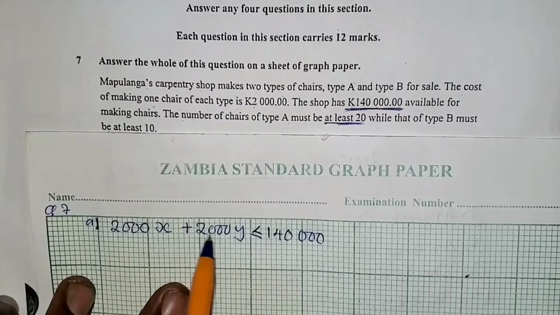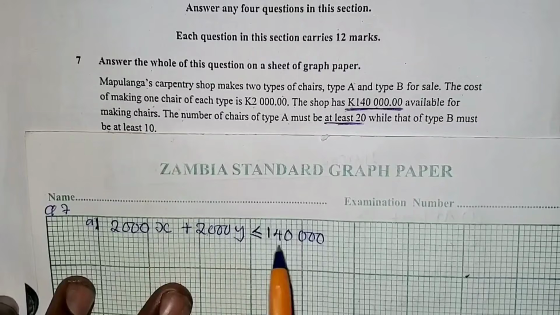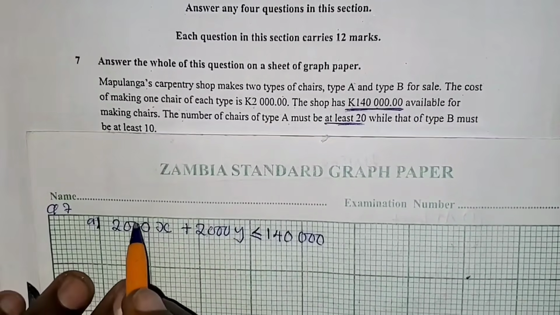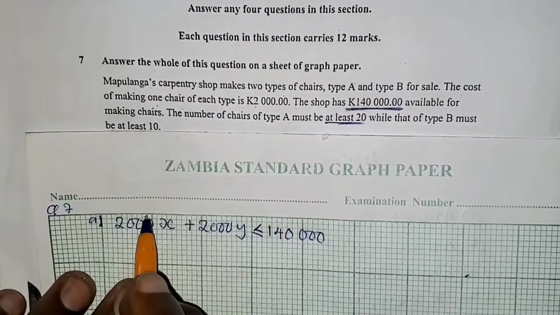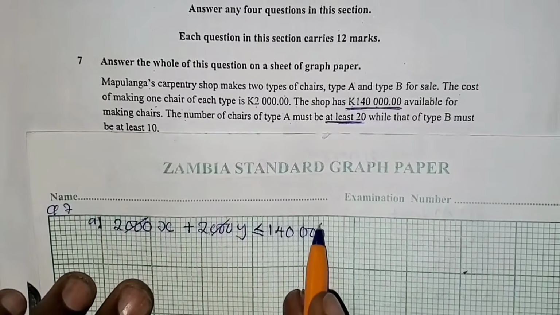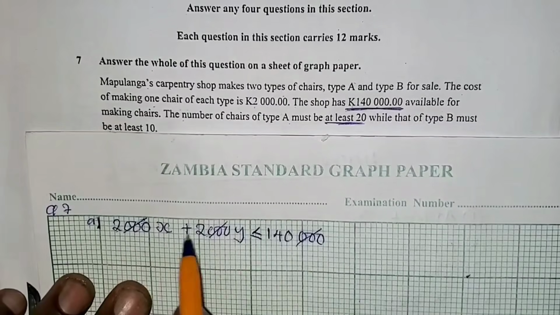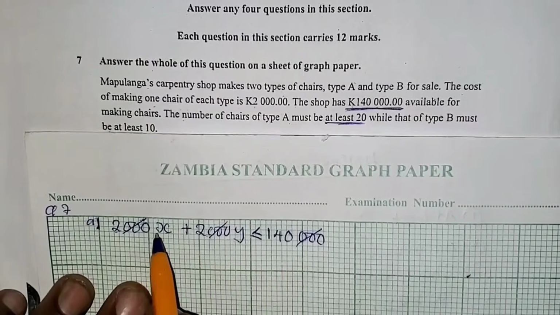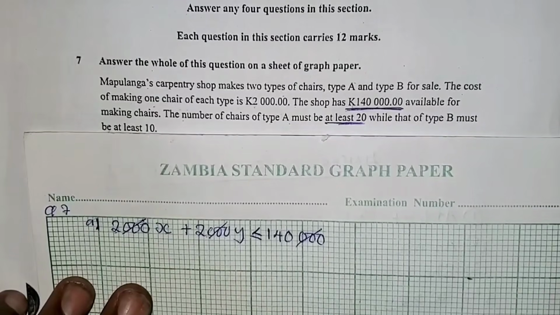Now don't leave this inequality like this. Reduce, okay? So you can simplify. You have 3 zeros, 3 zeros, 3 zeros, so you can cancel these 3 zeros. So you have 2 here, 2, then you have 140 here. So you notice that a 2 can also go in all the 3.